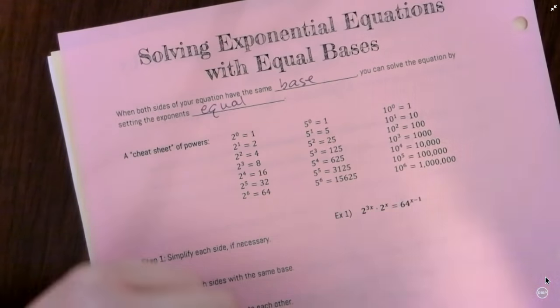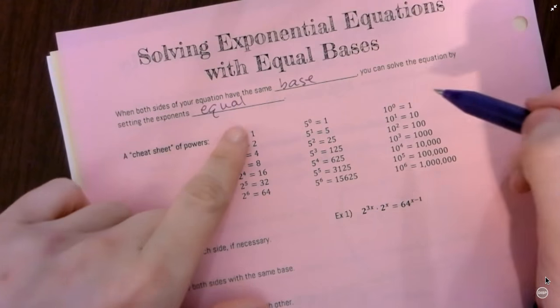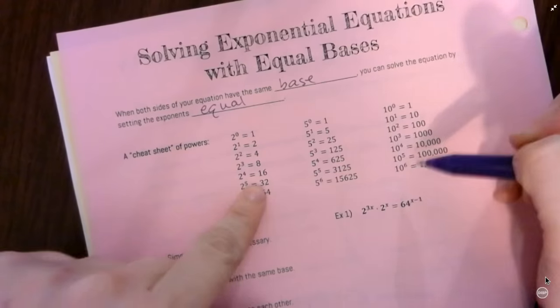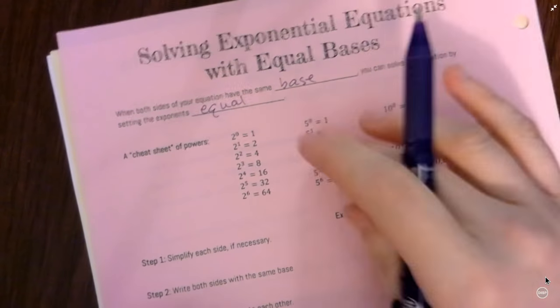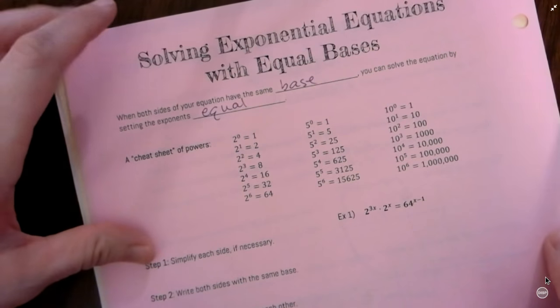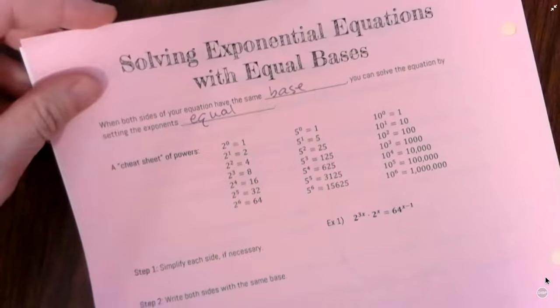That's the base. So I have this cheat sheet of powers here for you, in case you don't know your powers by memory, then there's an easy sheet up here to look at for some of the practice problems.